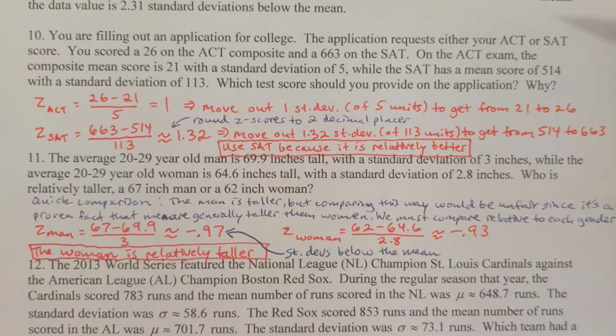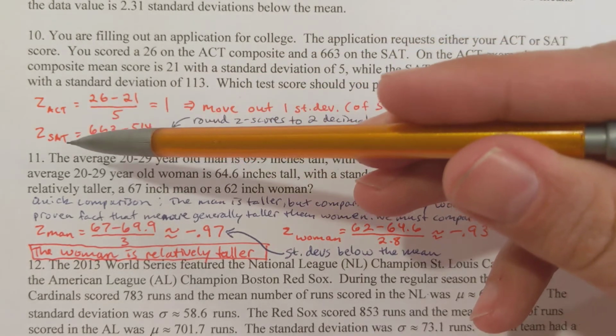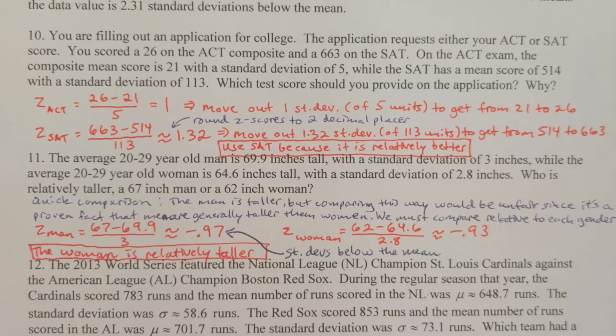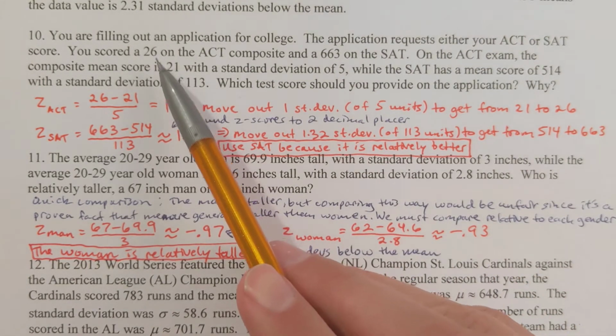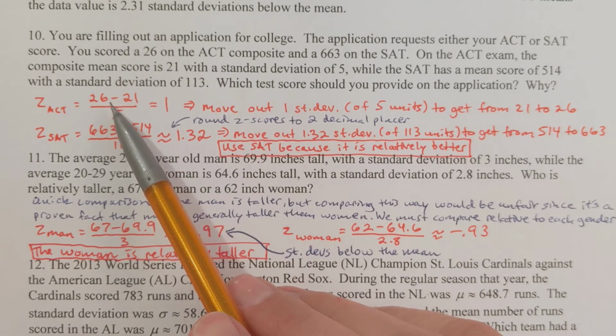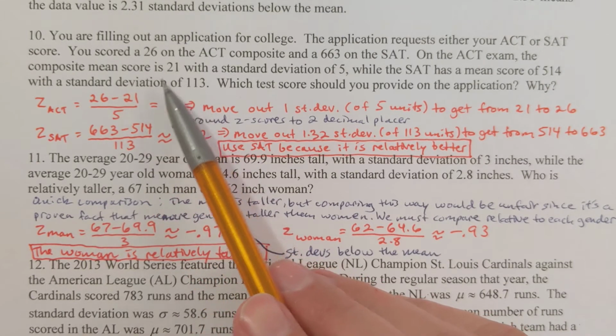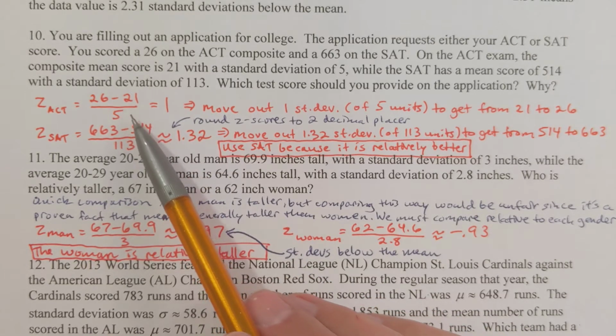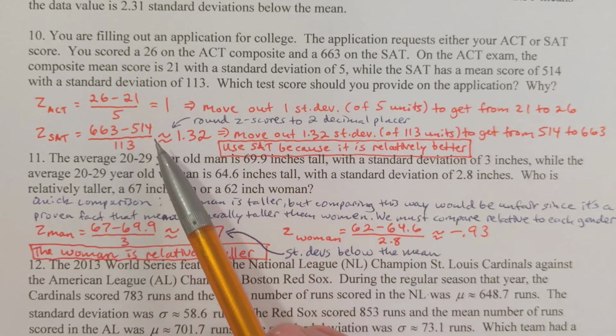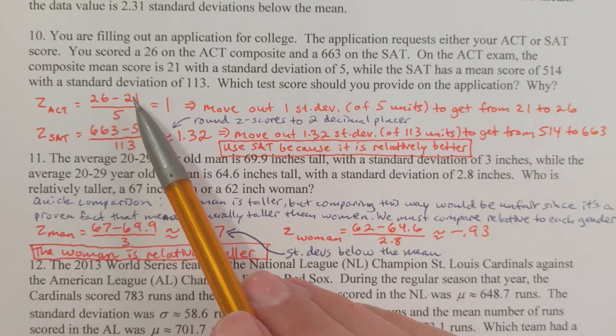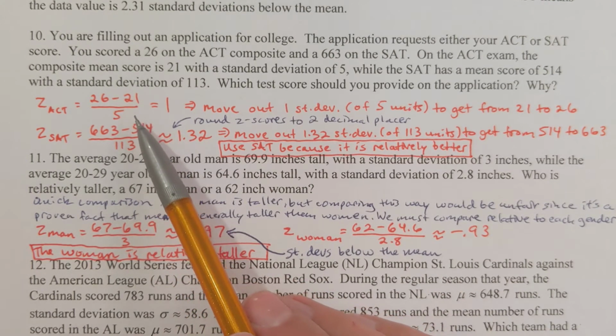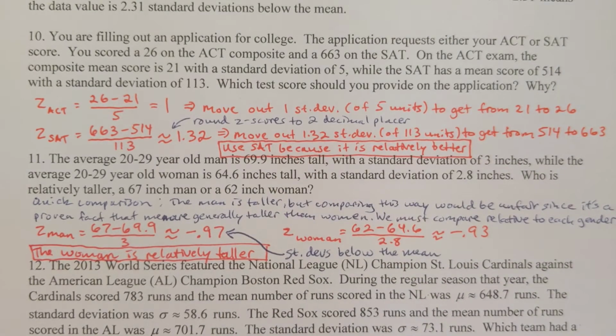Okay, the way that we have to do this is we have to compute z-scores, one for the ACT and one for the SAT. To find a z-score, you take your x value minus the mean, divided by the standard deviation. With the ACT, you scored a 26 on the ACT composite, that's the x value. The mean score is 21, that's mu. And the standard deviation is 5, that's sigma. So 26 minus 21 is 5. 5 divided by 5 is 1. So we got a z-score of 1.